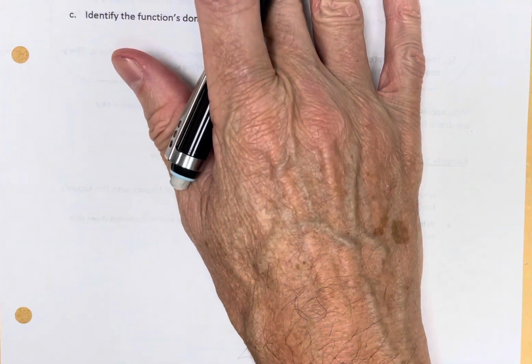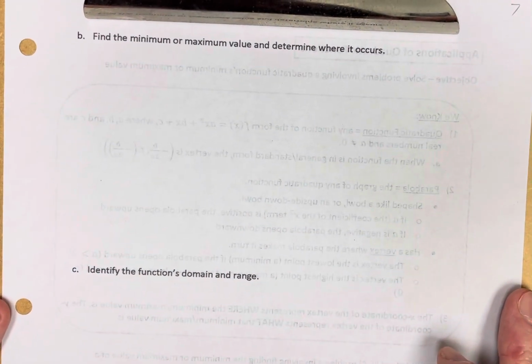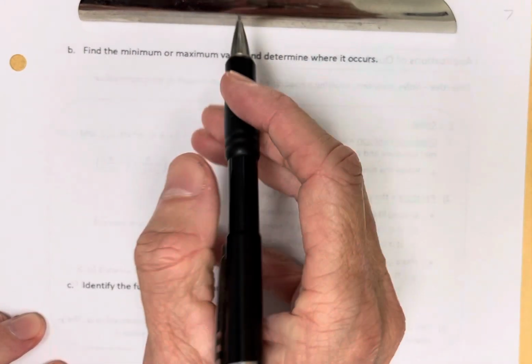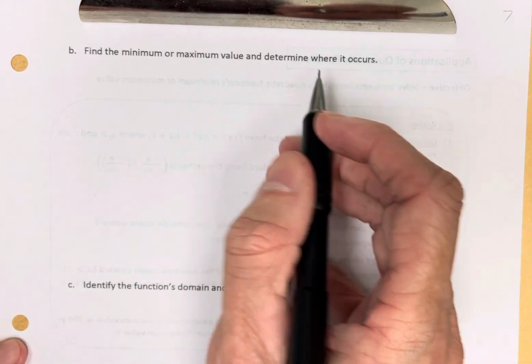Okay, let me switch some papers here and get my notes together. Okay. Now, letter B tells us, and I'm going to give myself a little bit of space up top, we want to find this minimum or maximum value, and we want to know where it occurs.